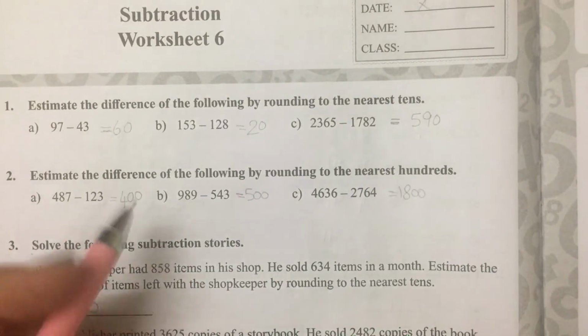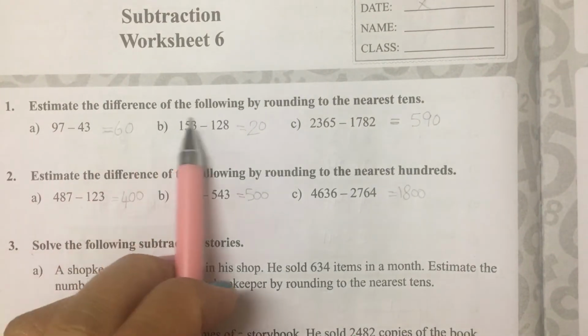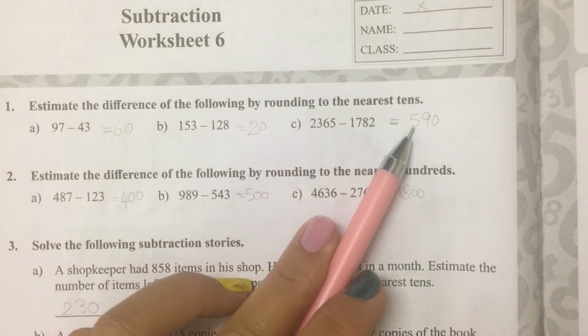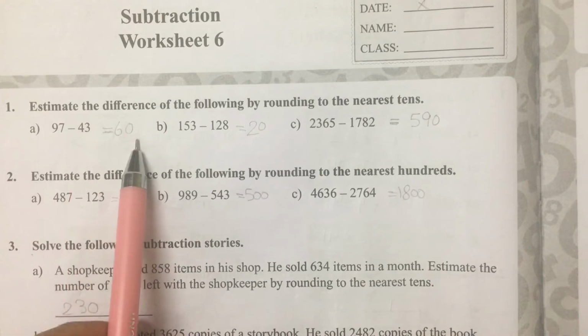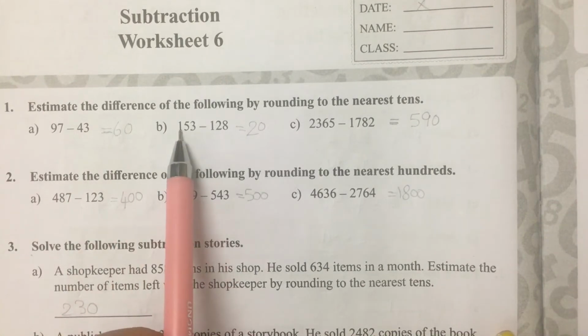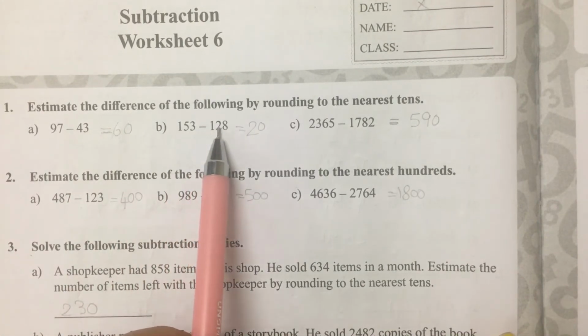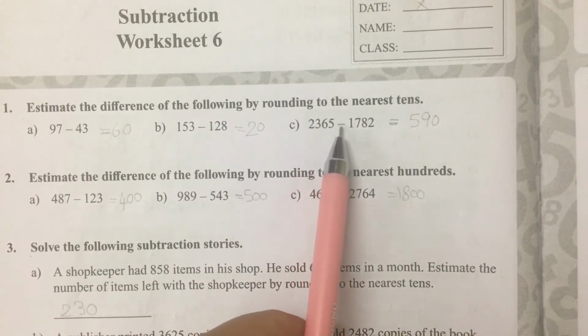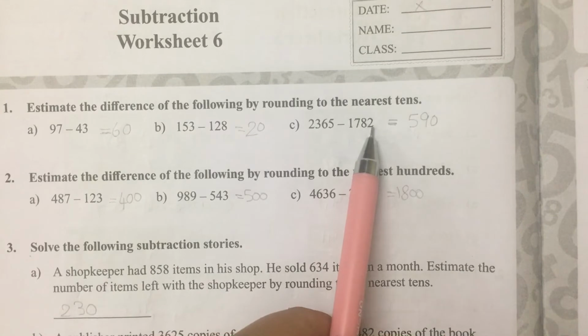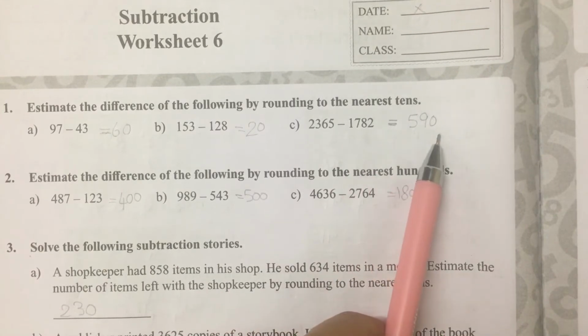Worksheet number 6. Estimate the difference of the following by rounding to the nearest tens. A. 97 minus 43 equals 60. 153 minus 128 equals 20. 2,365 minus 1,782 equals 590.